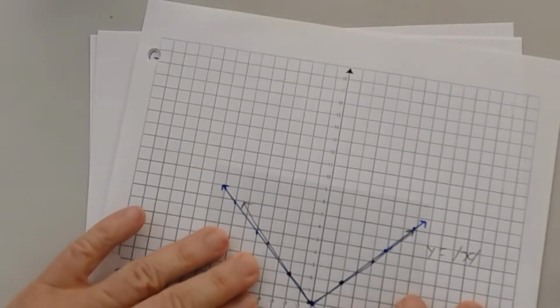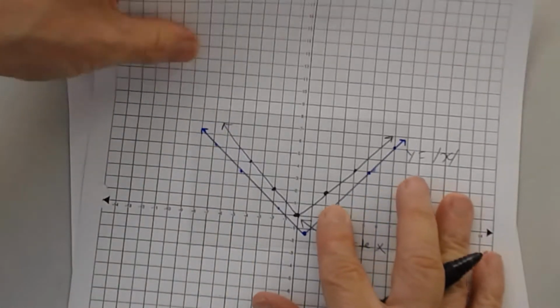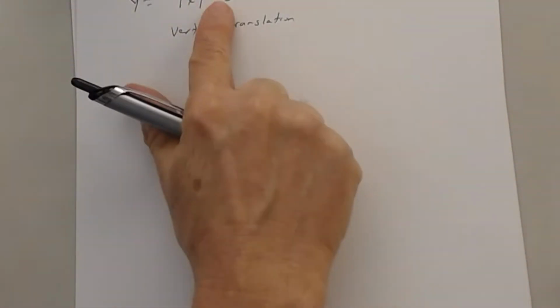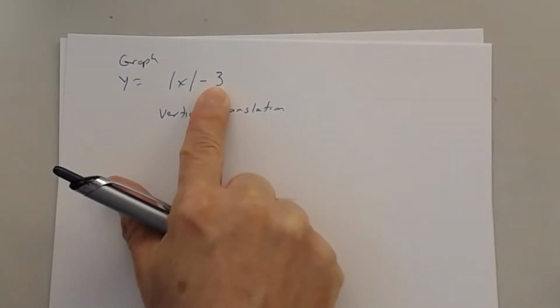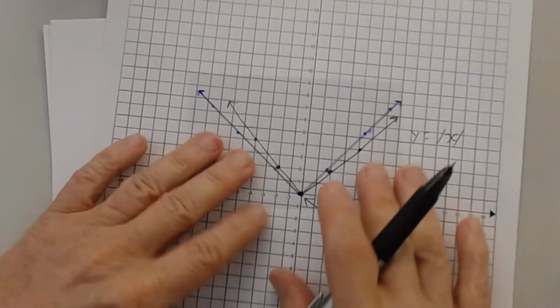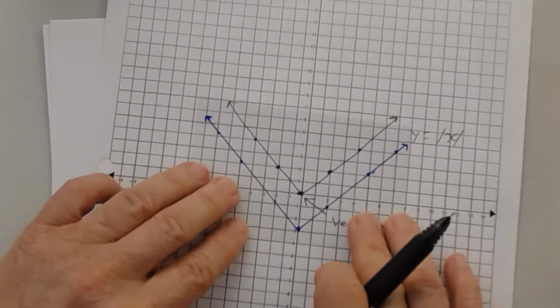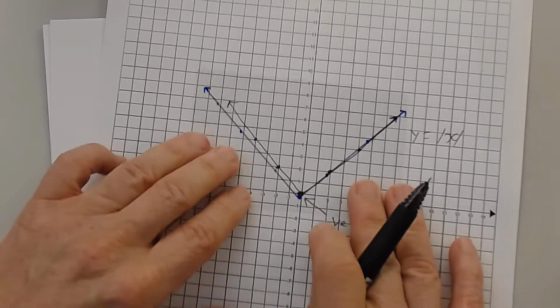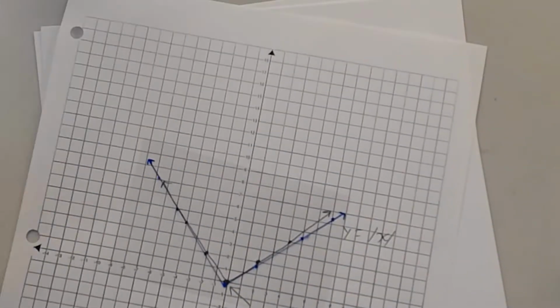Now what I mean by that is I'm going to take the parent function and I'm either going to go up or I'm going to go down. When you go up or down, it's basically what you see. So when you see subtract 3, it means you're going to do what? Go down 3. So in your mind, you have your parent function, and you're going down 3. 1, 2, 3. So instead of the vertex being at the origin, you see the origin, but instead you're going which way? Down 3. So you're going down 3 units on the y-axis.